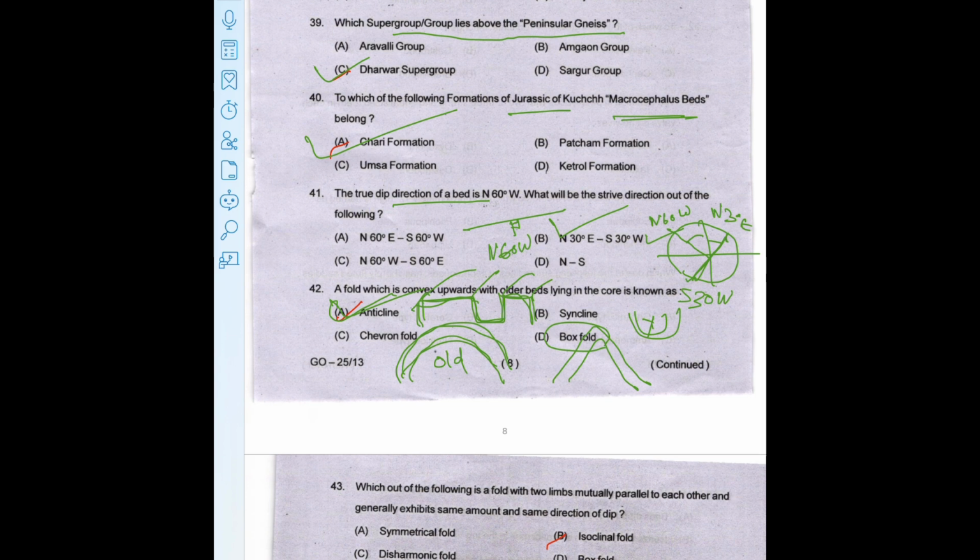Which of the following is a fold with two limbs mutually parallel to each other and generally exhibit the same amount and same direction of dip? This is isoclinal. Iso means same, cline means inclined. Same inclined limb. The dip amount is same. Dip direction is same. So, this is isoclinal fold.